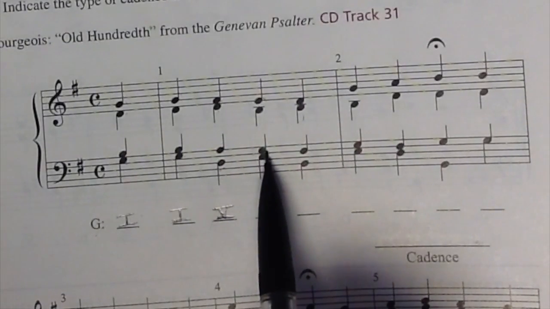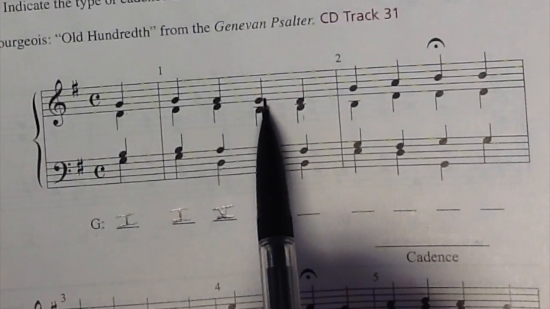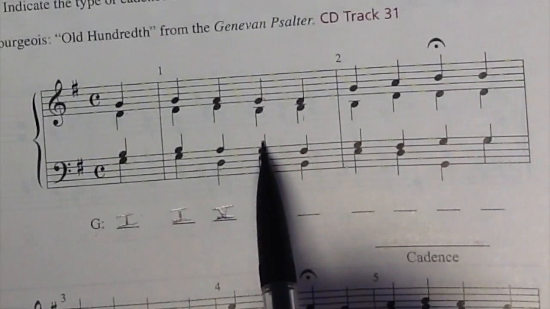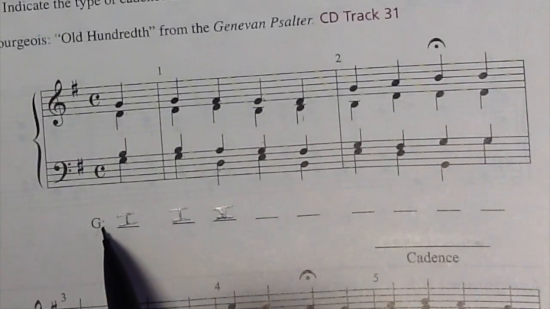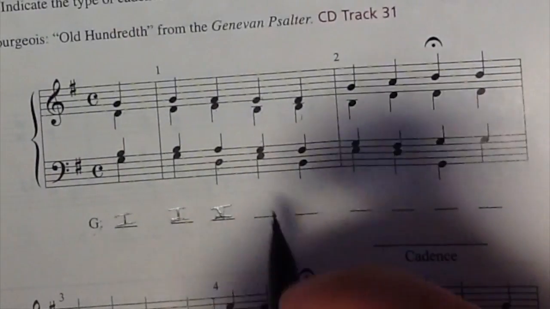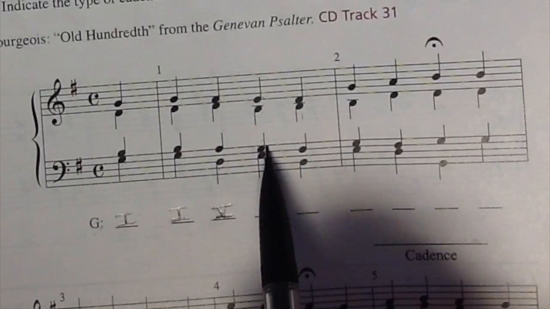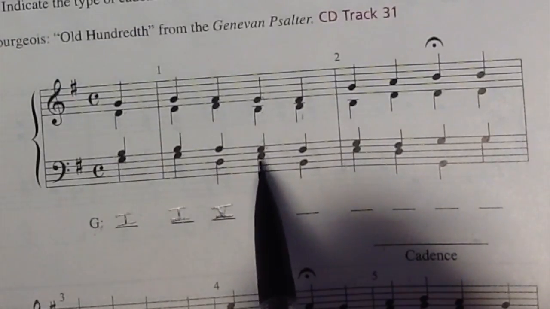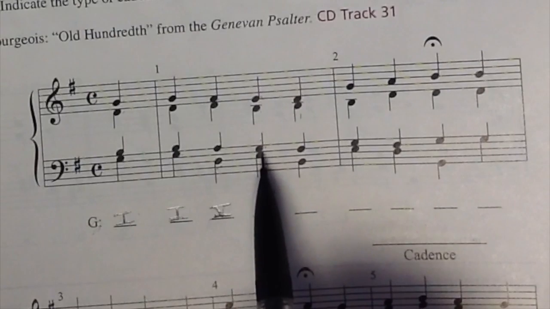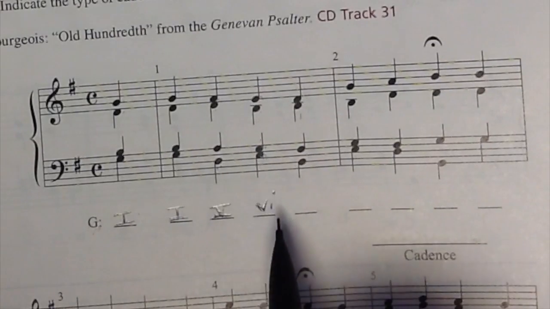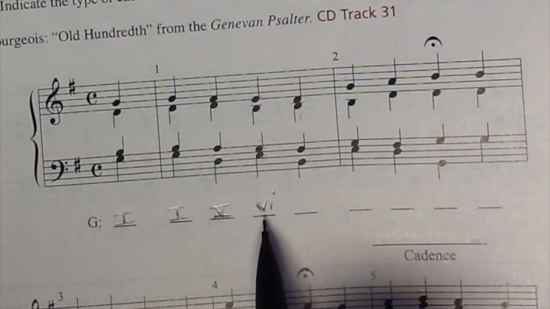E, G, B, and another E. E, G, B is its own chord. E is the 6th scale degree in G major, so it is a 6 chord, and E up to G natural is a minor third. So you have the root, minor third, and perfect fifth, which makes this triad minor. So it's going to be a minor 6. And again, since E is the bottom note and E is also the root, it is in root position, so you have a minor 6 in root position.